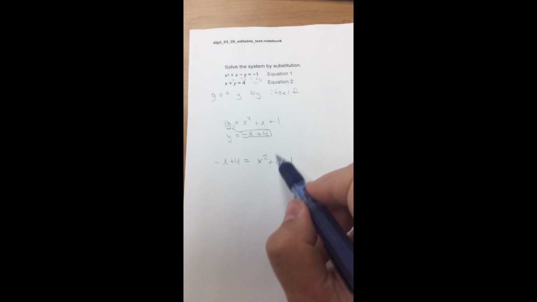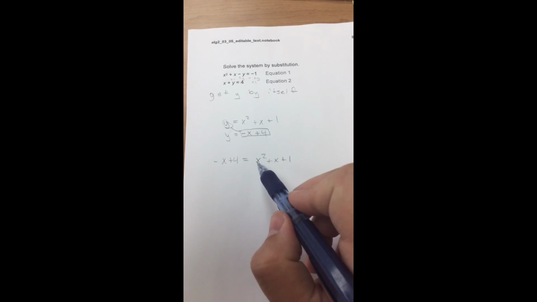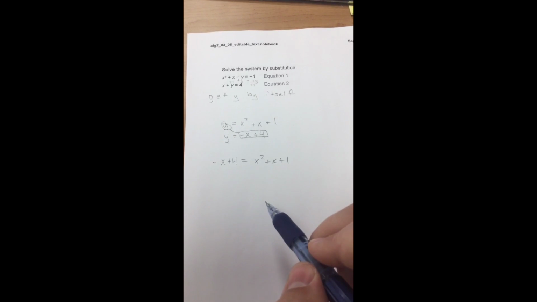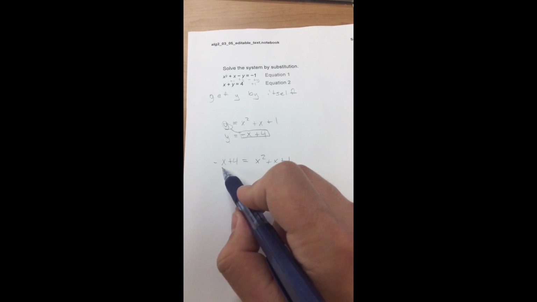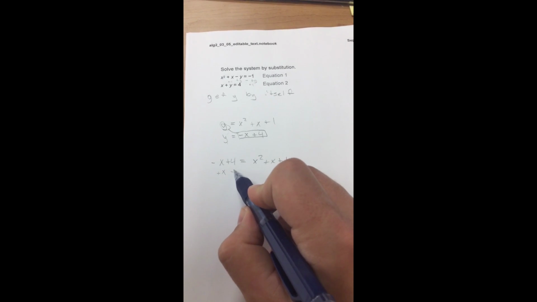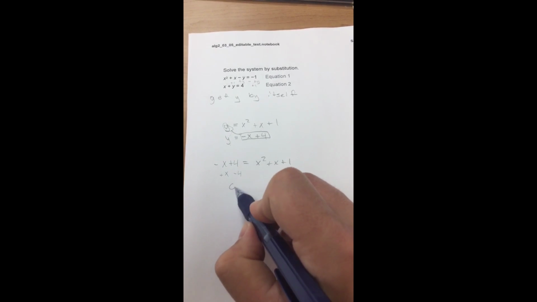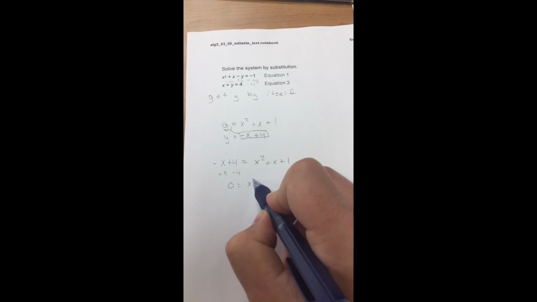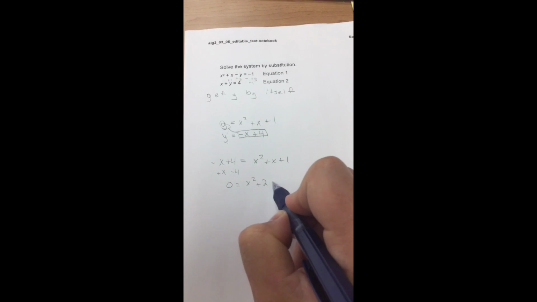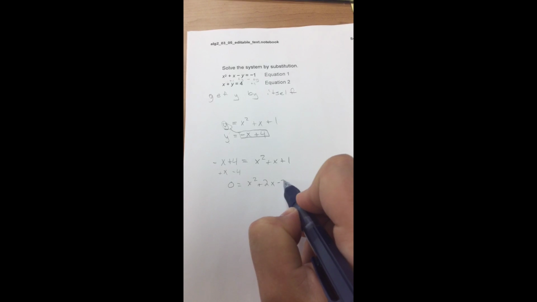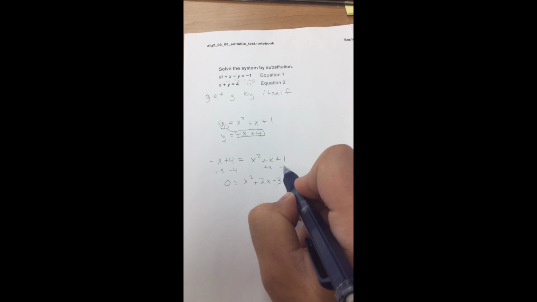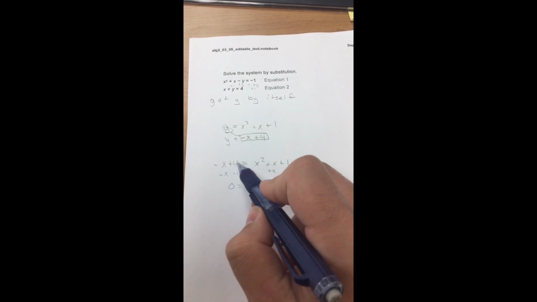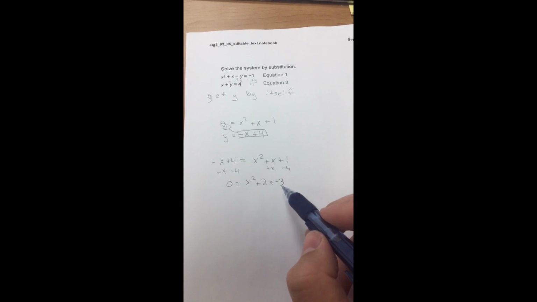So I see that I've got an x squared, so I can't just get a single x. I've got multiple x's. So I'm going to combine like terms and get everything on the same side of the equation. So I'm going to add x and subtract 4, so I get 0 equals x squared plus 2x minus 3. Because I also had to add x to this side, I also had to subtract 4. So everything canceled on the left, and I'm left with this on the right.